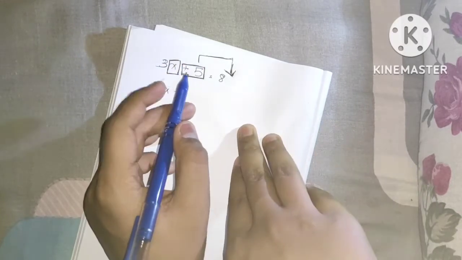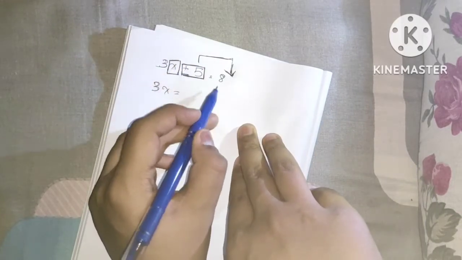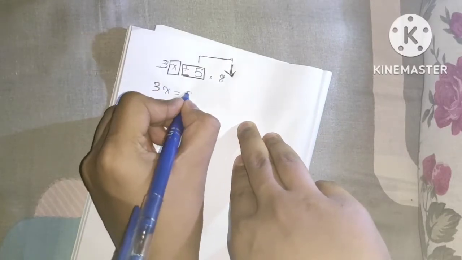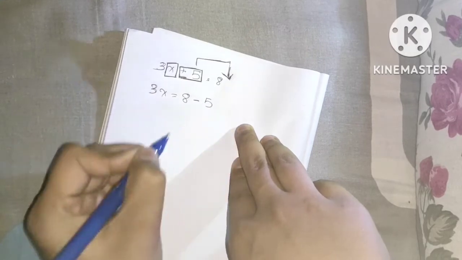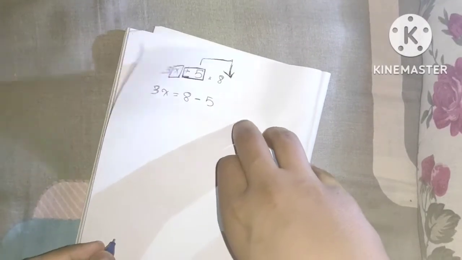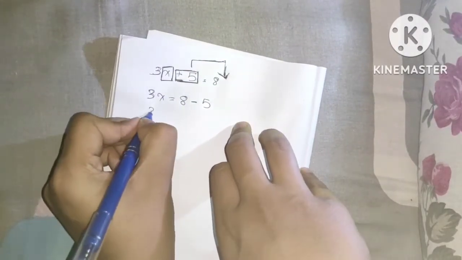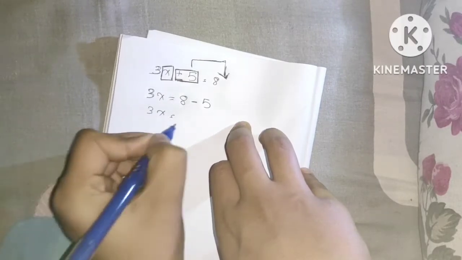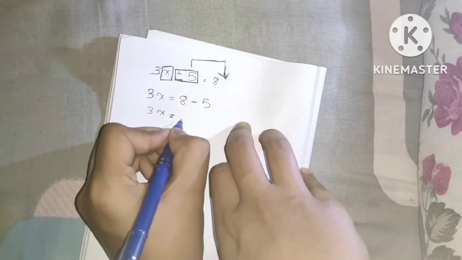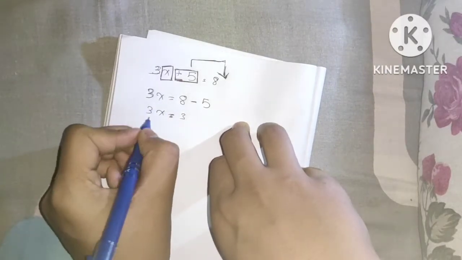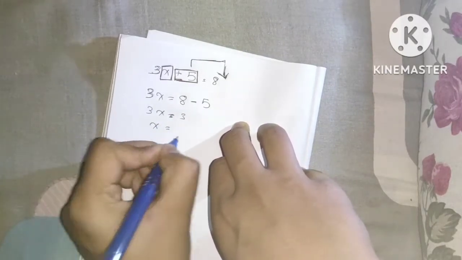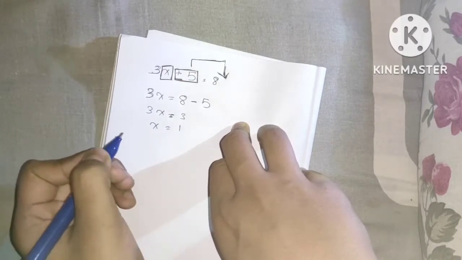So this addition will turn to subtraction. It will be 8 minus 5. Then 3x is equal to 3, and x is equal to 1.